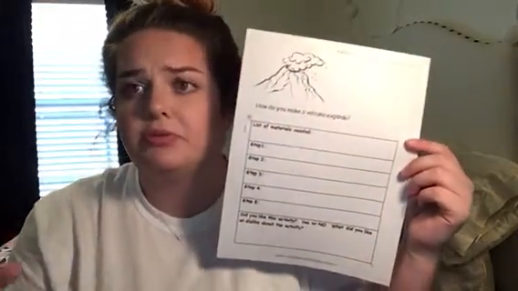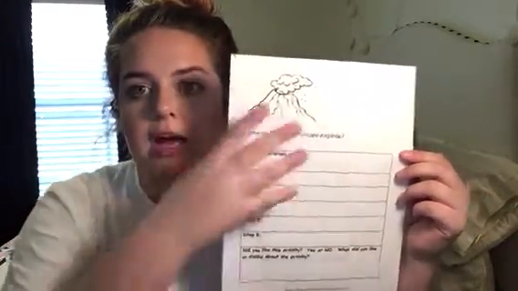And then write the report. So this is where I did a graphic organizer on the volcanoes. You can use a different one for any type of whatever lesson you're doing. And this is where they're going to write the words that they use to report back on paper.